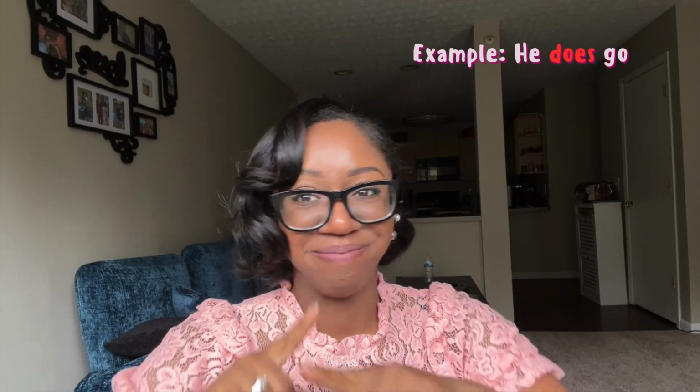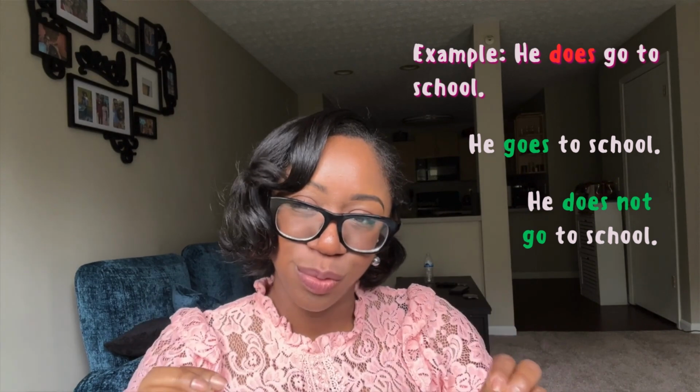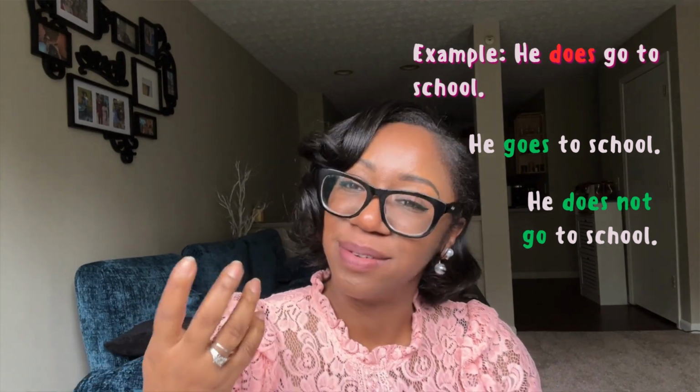Another mistake you have to be careful about is using do or does in positive sentences. For example, he does go to school. Wrong. Incorrect. We don't say that. We say he goes to school, or in the negative, he does not go to school. So we don't use do or does in positive sentences.